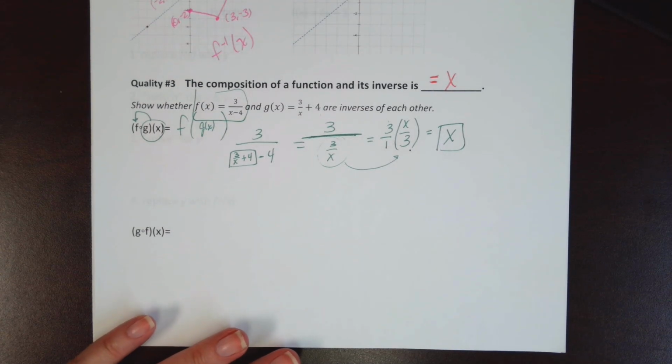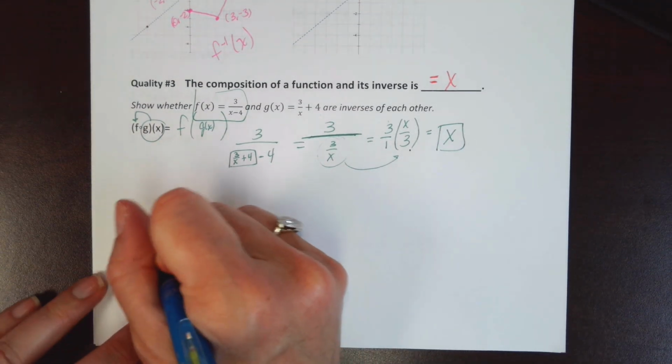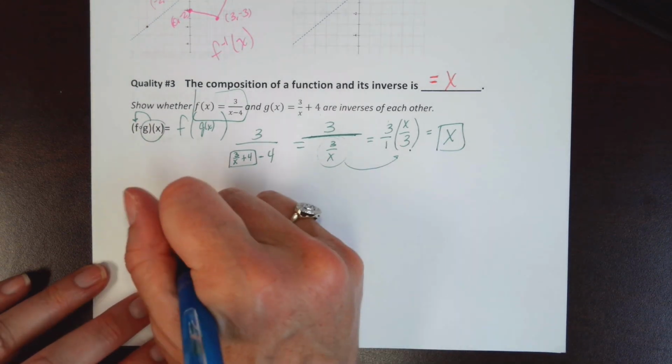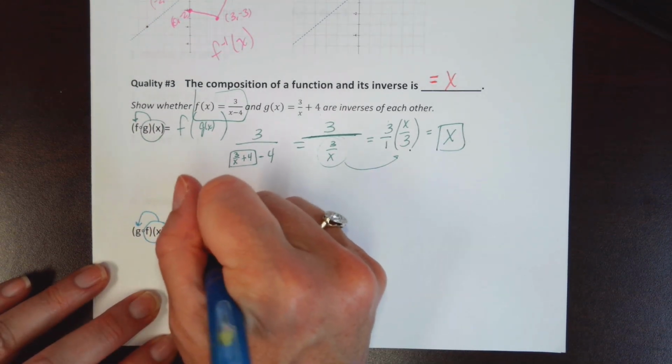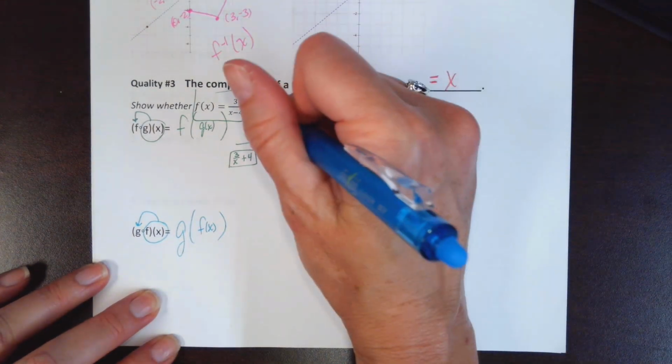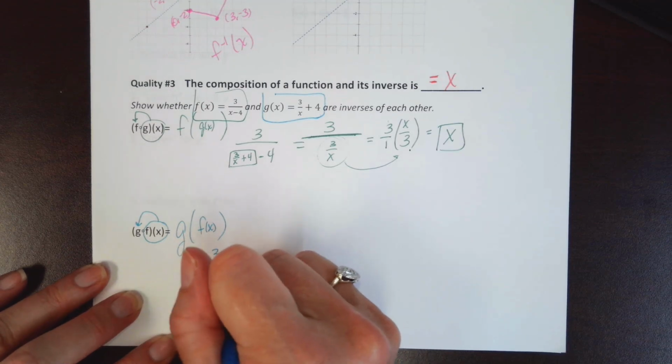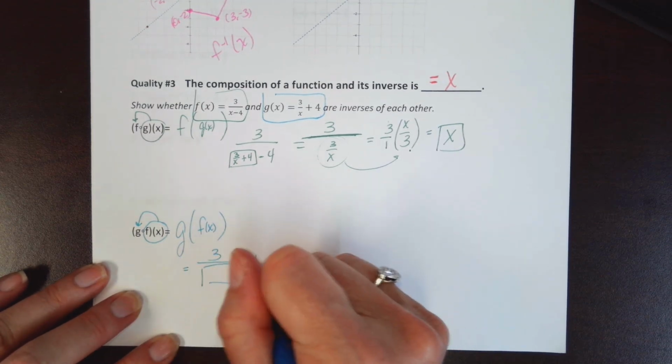But before we can say for sure, we need to do the other direction. We need to plug f of x into g to check. So g of f of x, my g function is here. So I'm going to start with 3 over x plus 4.